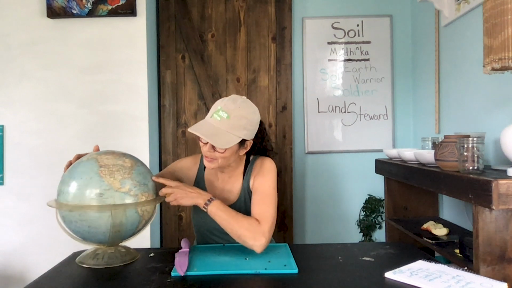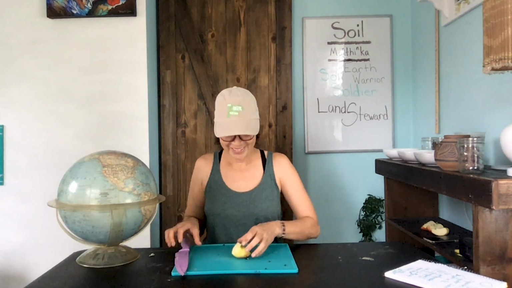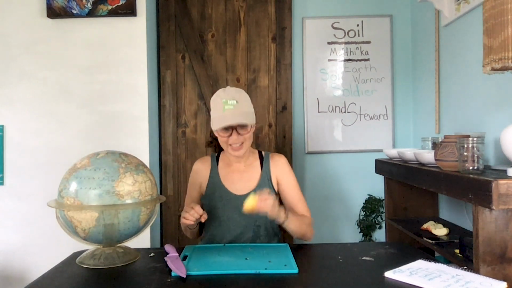Right here we're looking at the North America, which connects to South America and Central America. We're going to take this amount of land, which comprises the entire Earth, and we're going to divide it in half.